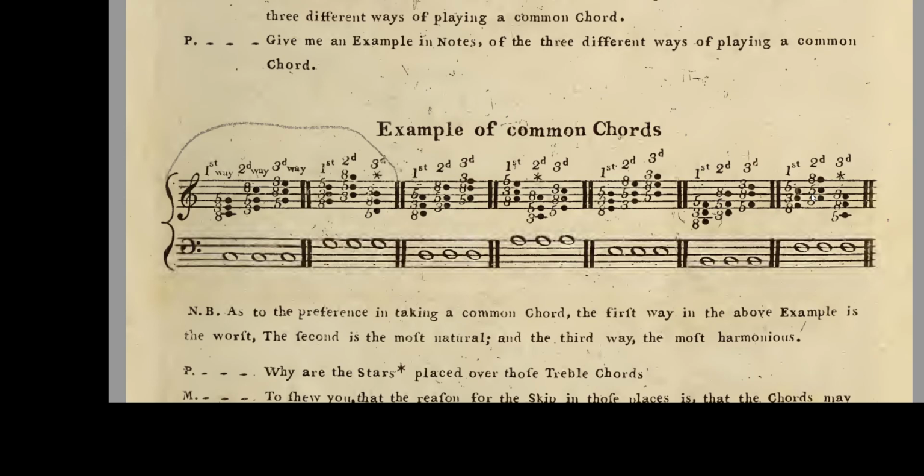So the second way is, and the third way, 5, 8, 3. So let's do that again. And to repeat.